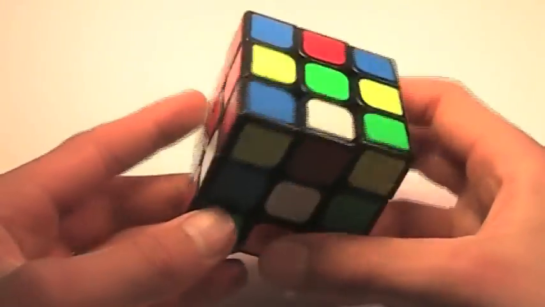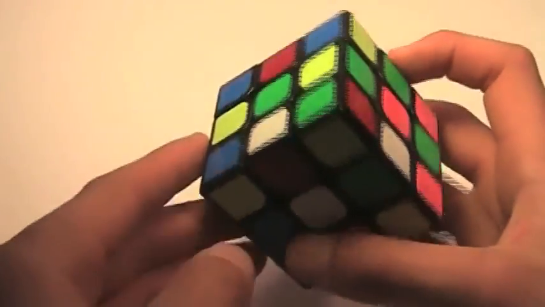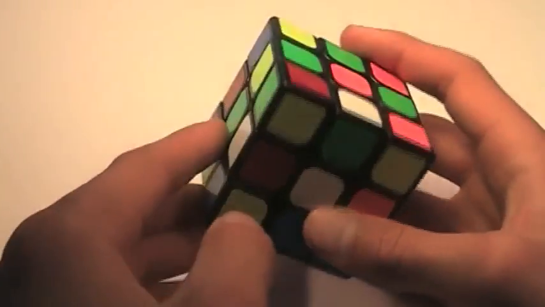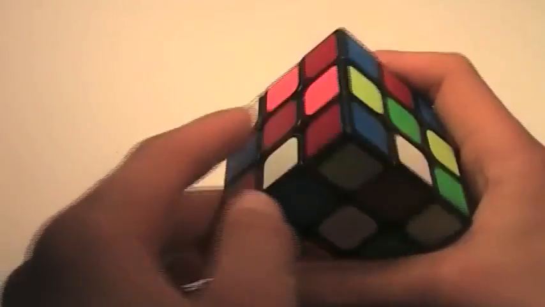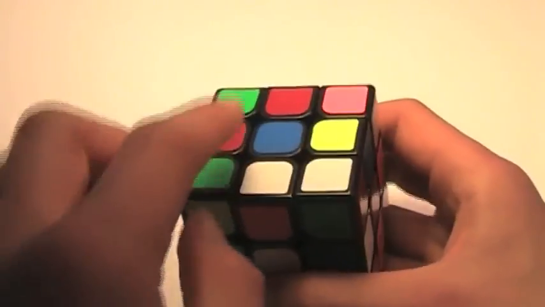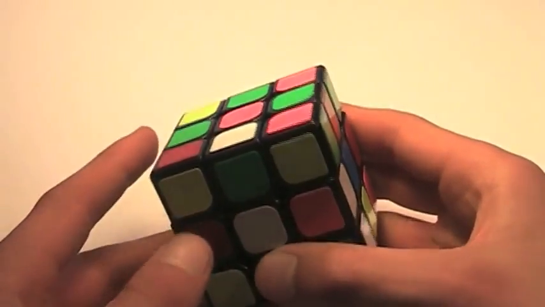An easy way to tell whether or not this works, if you have the right case, is if all these edges need to go to the left once. So white and green, green needs to go to the left once. White and red, red needs to go to the left once. White and blue, blue needs to go to the left once. And white and orange, orange needs to go to the left once.